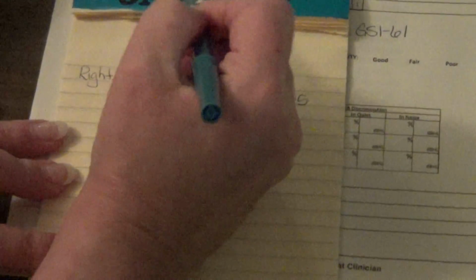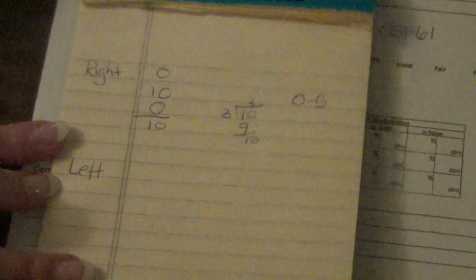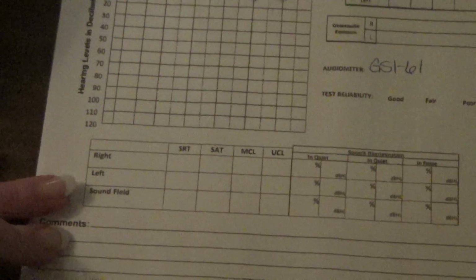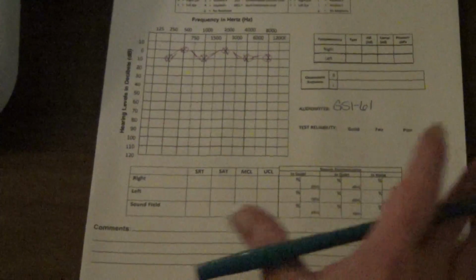That is the same for the left ear because the thresholds are the same. This information does not go anywhere on the audiogram. We just keep it aside so that we can correlate the two.